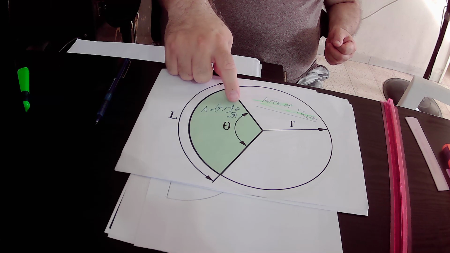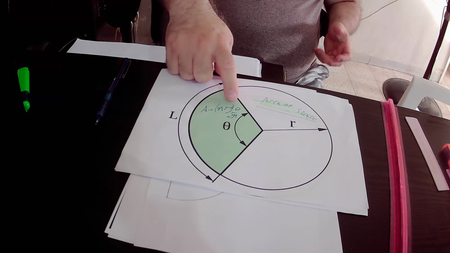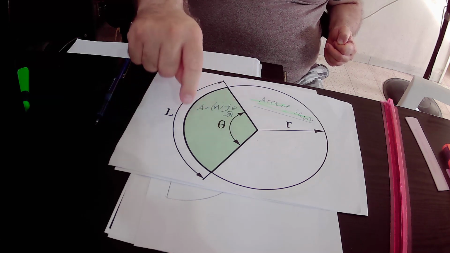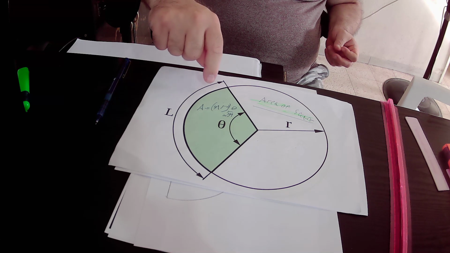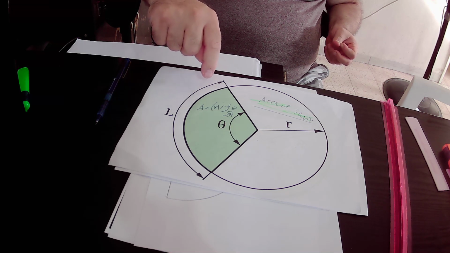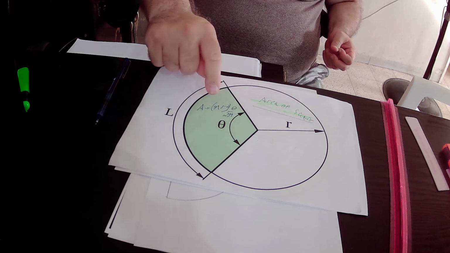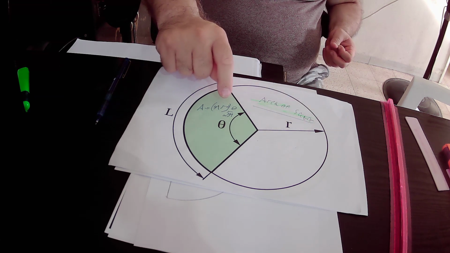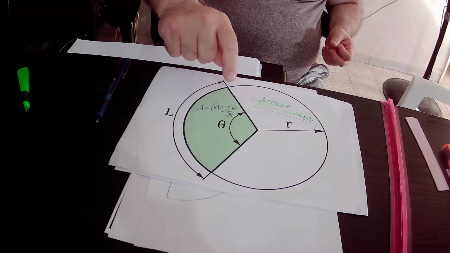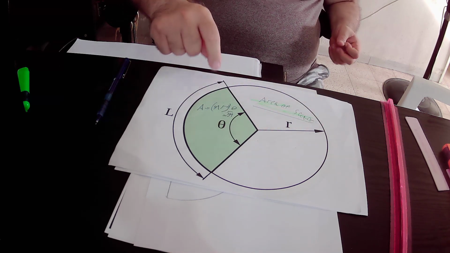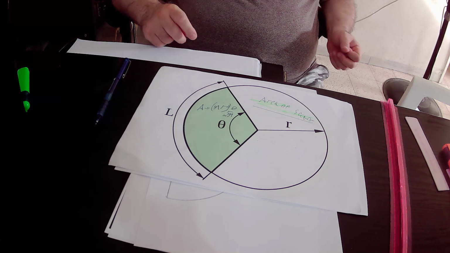That ratio between the two legs gives us the relative percentage that this sector occupies out of the area of the entire circle, and when we multiply that percentage by the area of the entire circle, it will give us exactly the area of the sector.